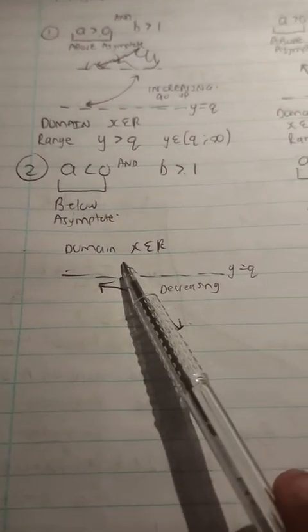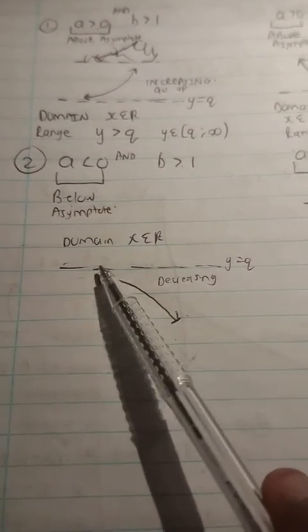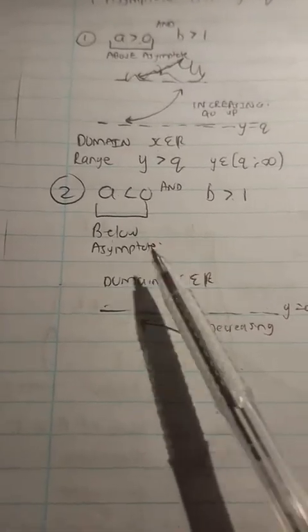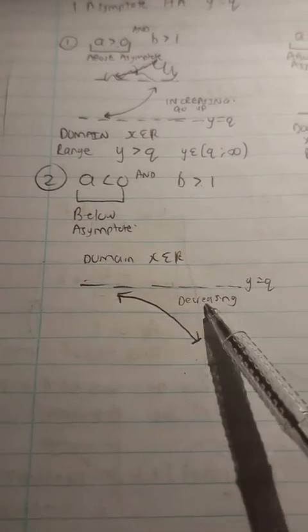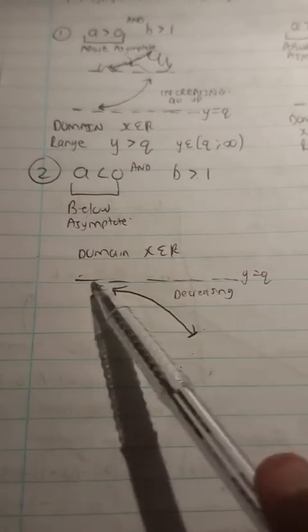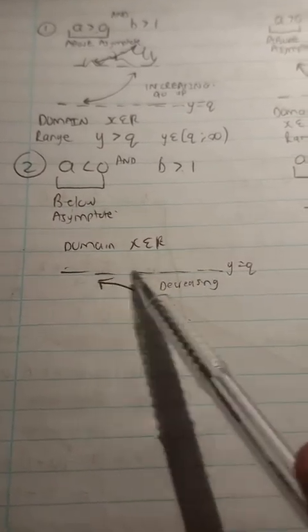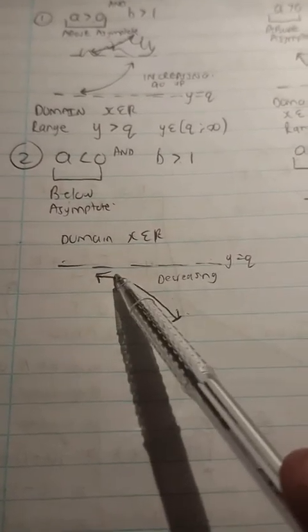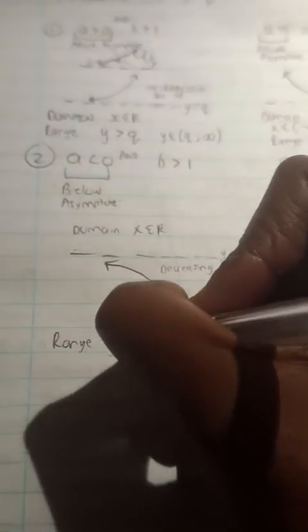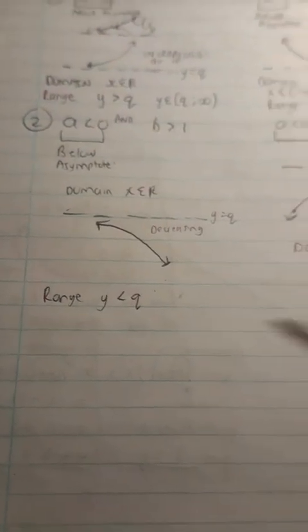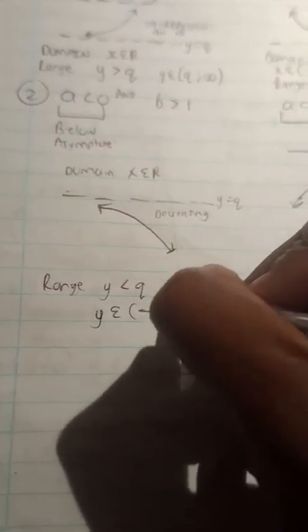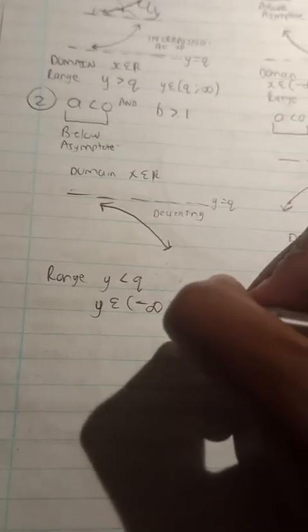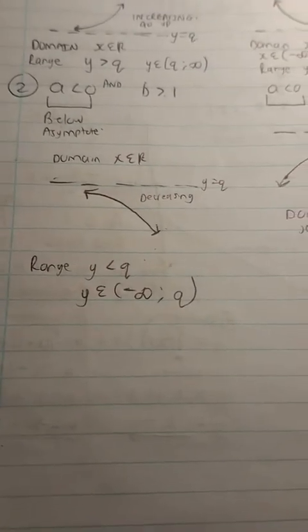Let's look at this one. This function is not existing above the asymptote, but since a is less than 0, the function exists below the asymptote. So from the bottom to the top, where? We are not including that line, we are just below that line. So for the range, we can say y is less than q. Or if we don't want to write it in this form, we can say y is an element of, from negative infinity, which is at the bottom, to q, open bracket. You see?